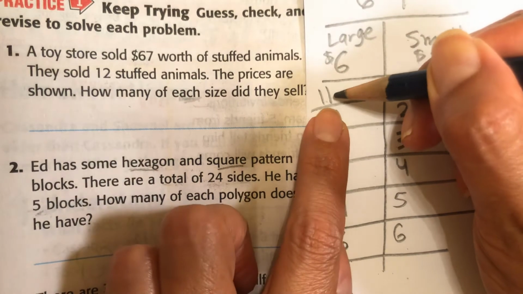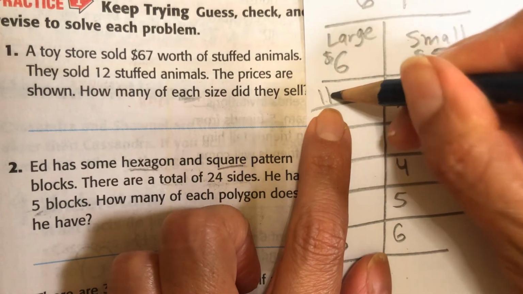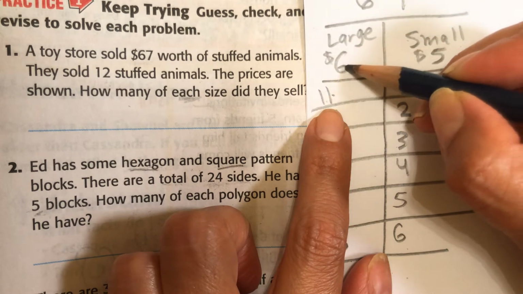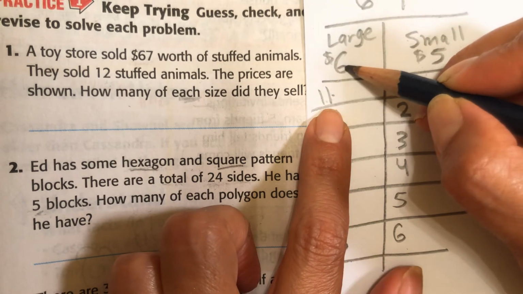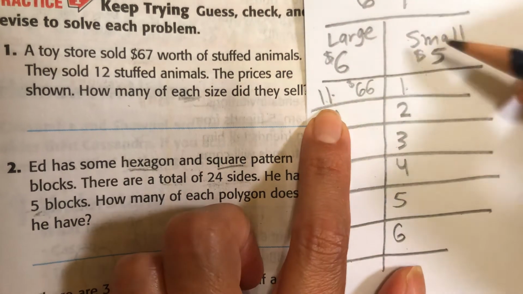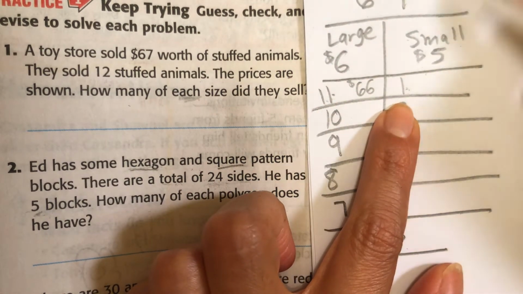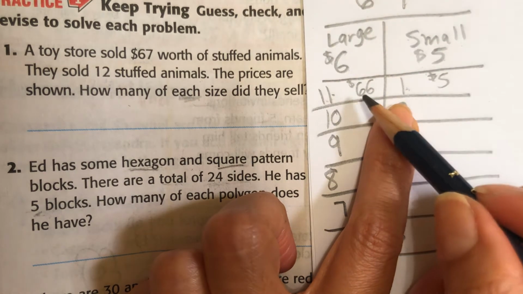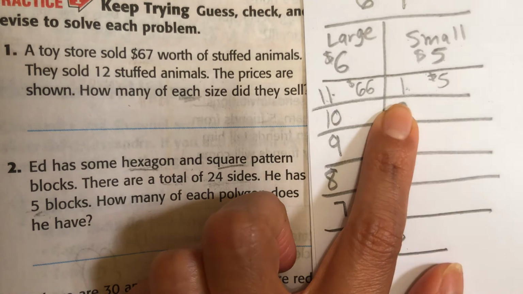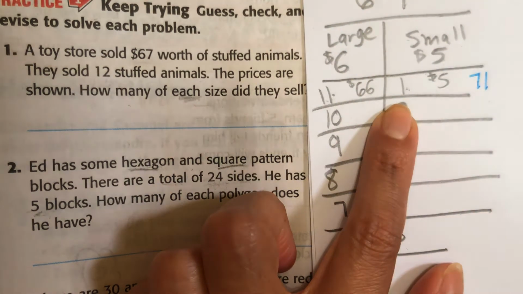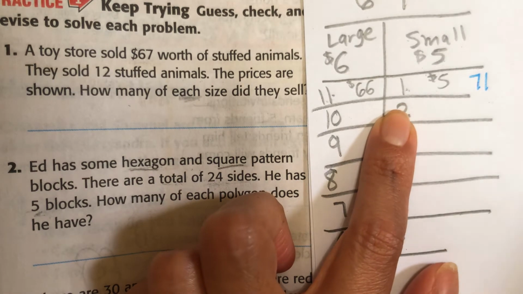So, if I buy 11 of the large animals, if I have 11 of the $6 ones, it's 6 times 11, so that's going to equal $66. And if I have one of the small $5, that's $5. So 66 plus 5 is 71. That's not 67.